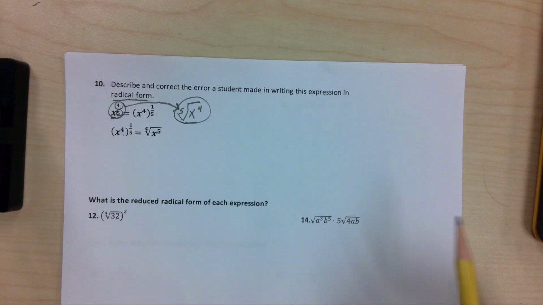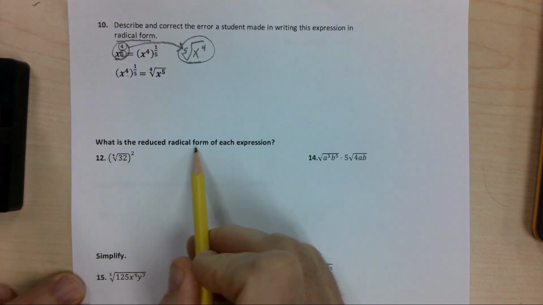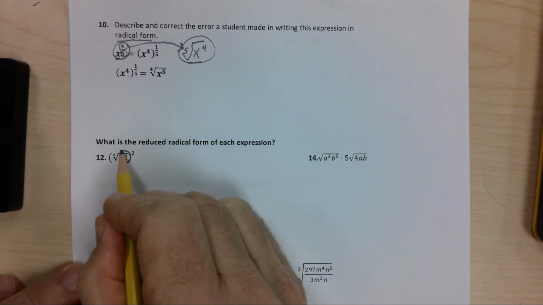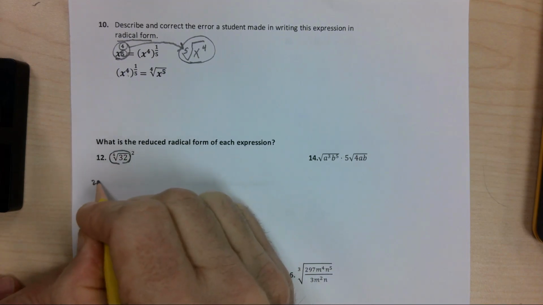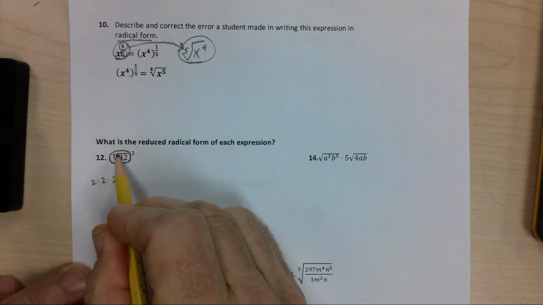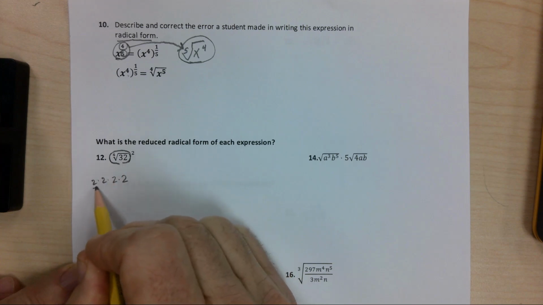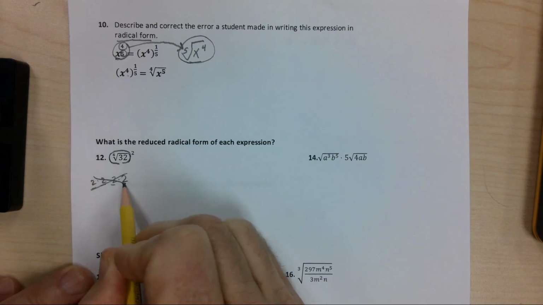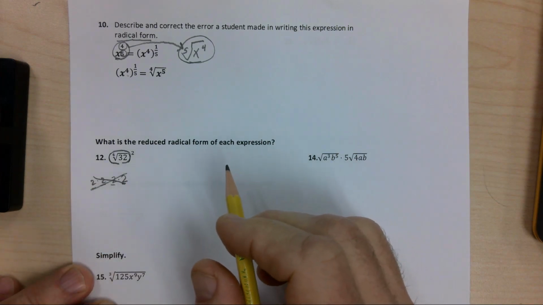All right. What is the reduced radical form of each expression? Well, again, take a quick look at this. 2 times 2 times 2 times 2. We're looking to see if that 4th root of 32 is actually like a nice, neat thing. Well, 2 times 2 is 4, times 2 is 8, times 2 is 16. So that's not the route they want us to take, necessarily.